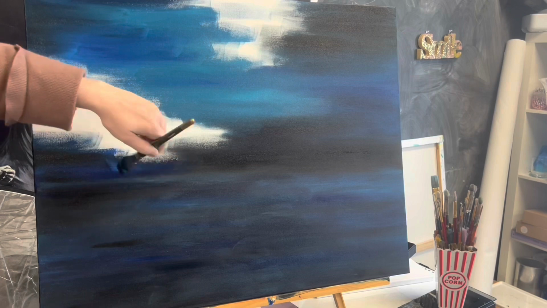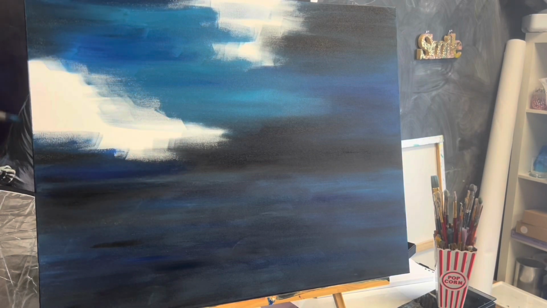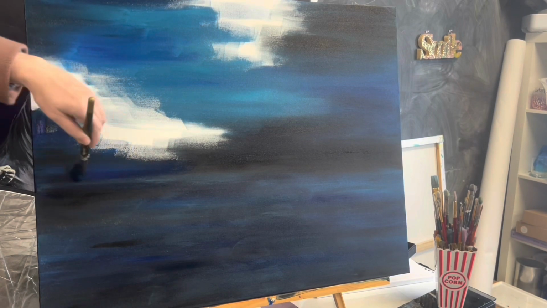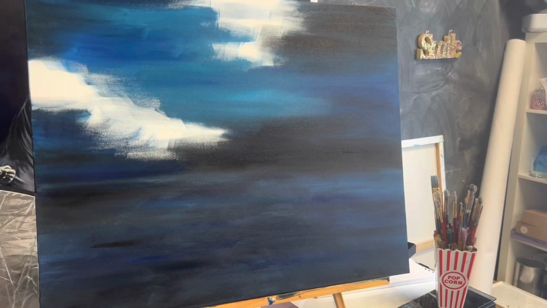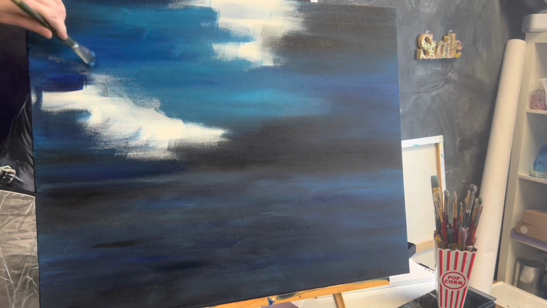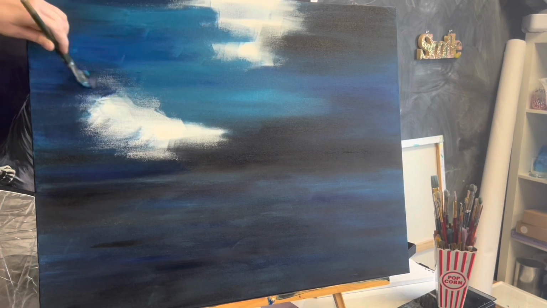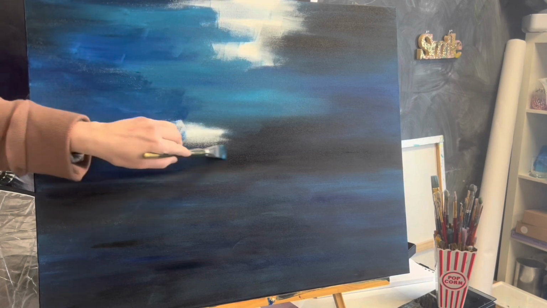You can see different shades of blue in the water and the sky area because I'm trying to plan ahead where the source of light is going to be, and where the sky and the water are going to have a little bit lighter colors.